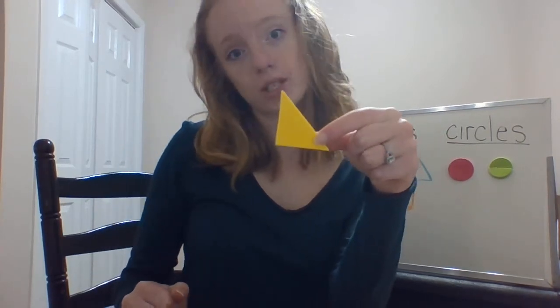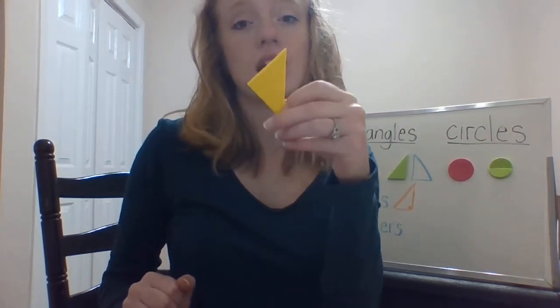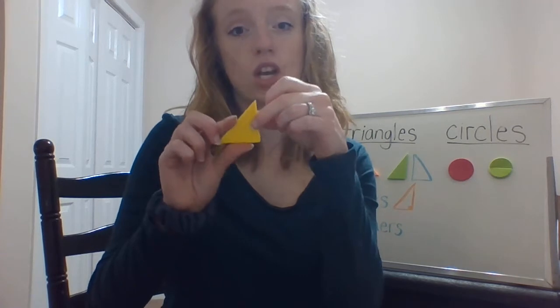What if I took this triangle and colored it purple? Would it still be a triangle? Yep, color doesn't matter. It has 3 sides, 3 corners, and it's closed.